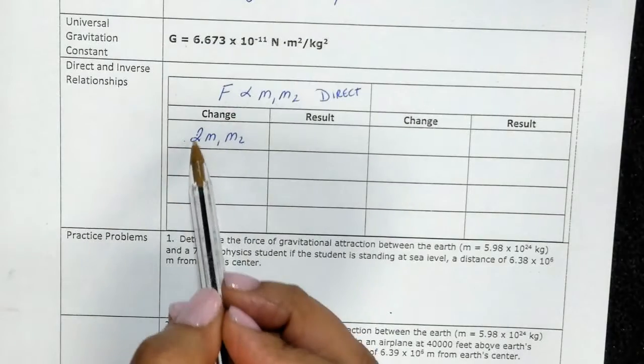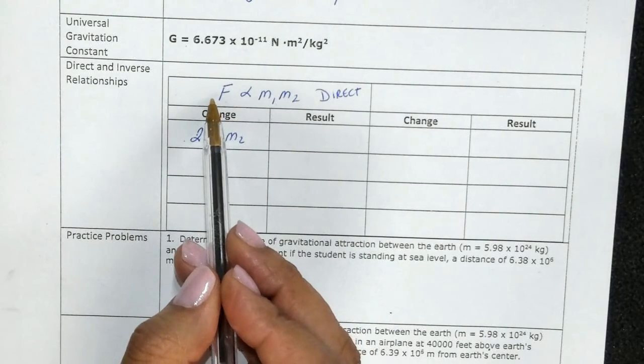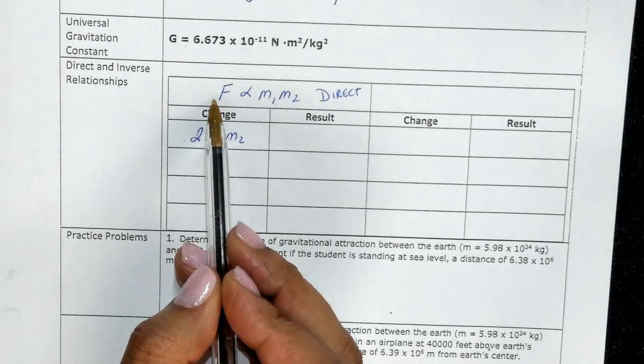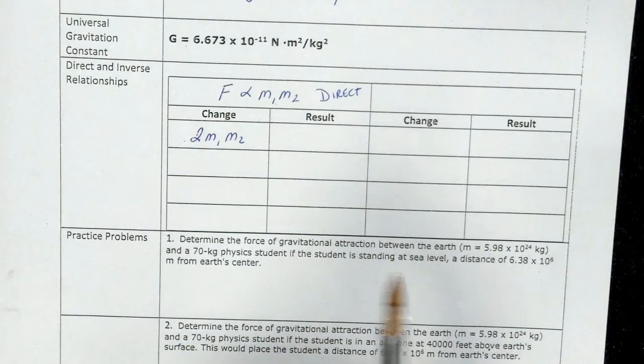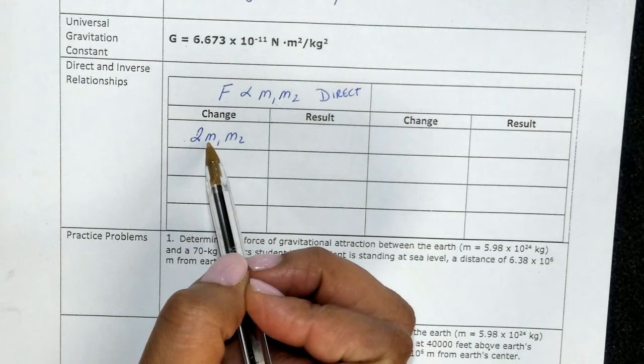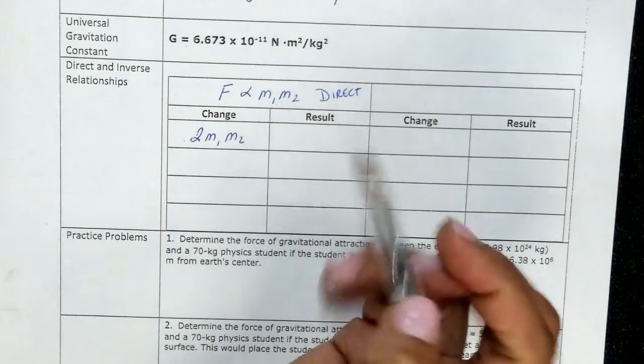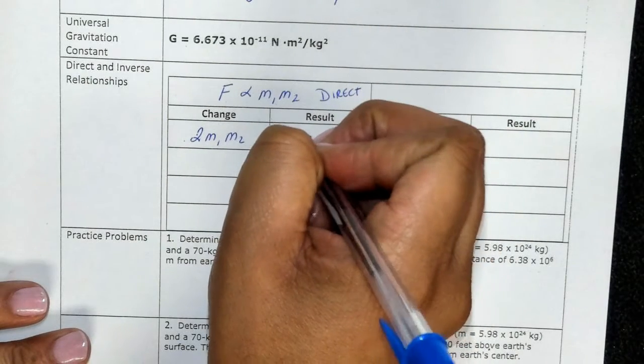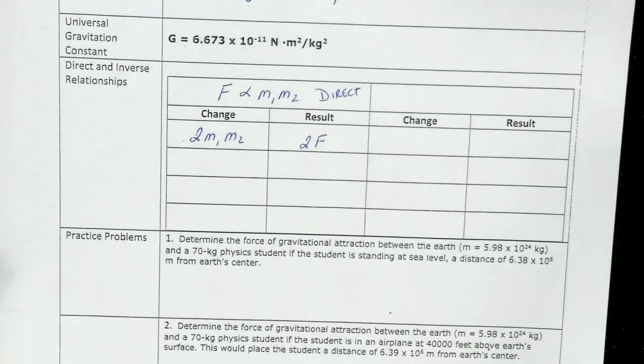Well, if I'm multiplying this side by 2, then what happens to this? It's going to be doubled, right? So you double one of the masses. It doesn't have to be both of them. If I double one of the masses, then the result is my force will be doubled, whatever the original was.